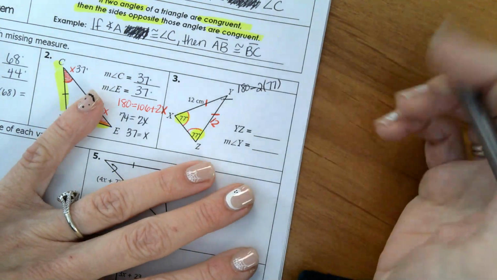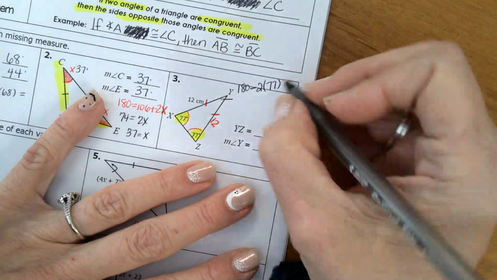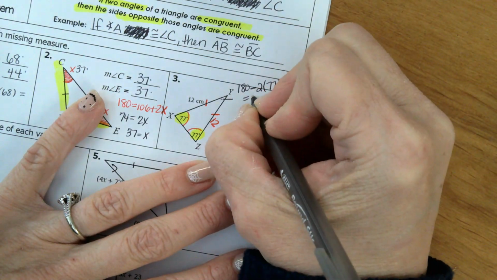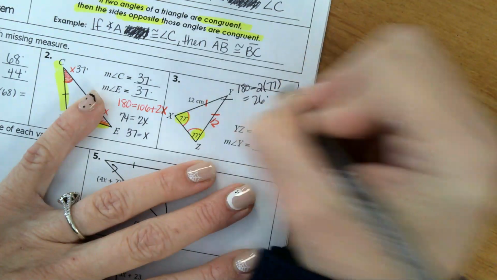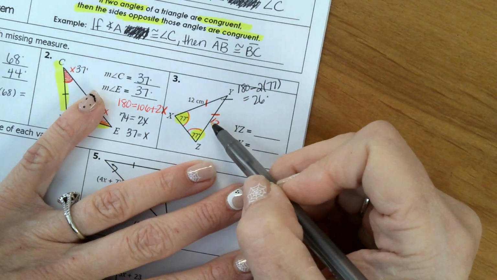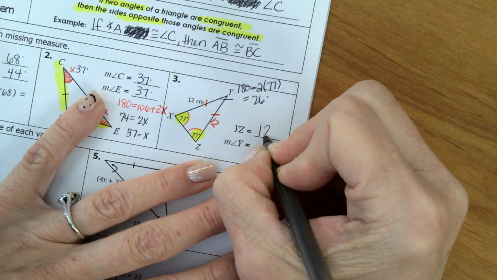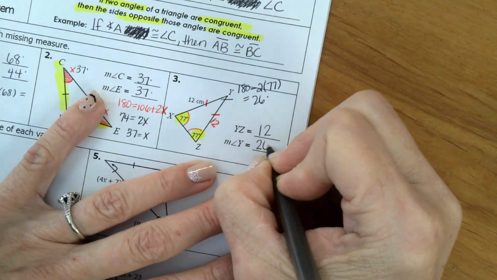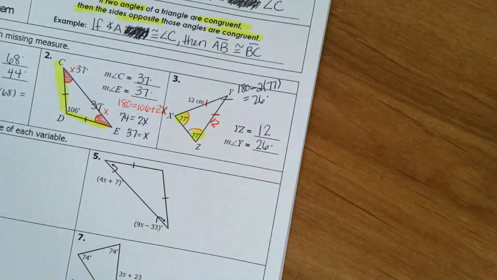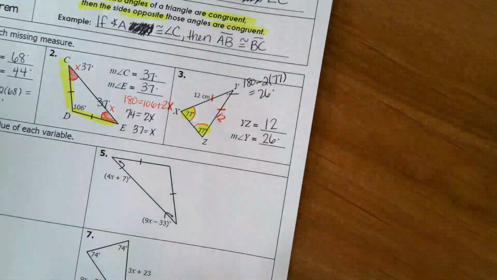All right, well what is 180 minus 154? 26. Okay, do I have everything labeled? Yeah, so YZ is the 12 and Y is the 26. Label everything before you answer the question.